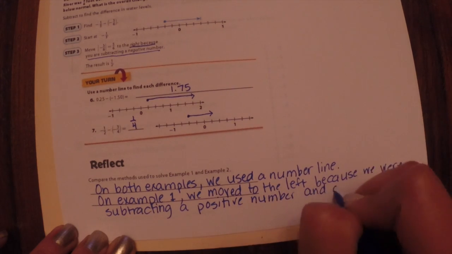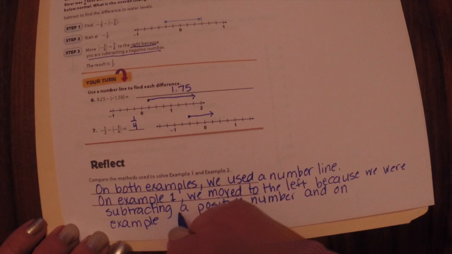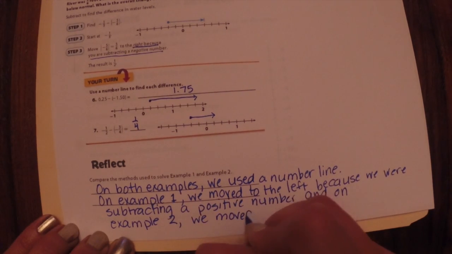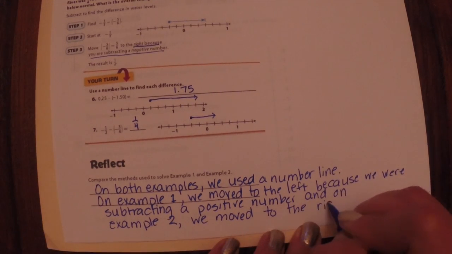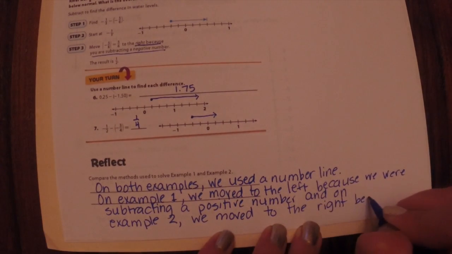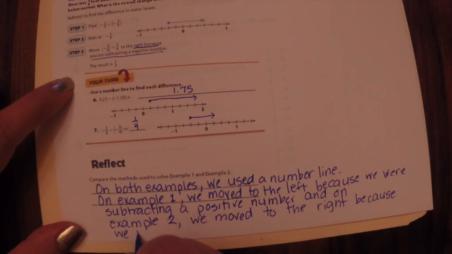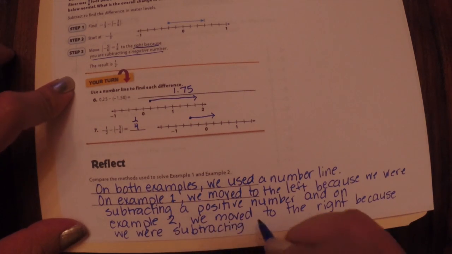And on example 2, we moved to the right because we were subtracting a negative number.